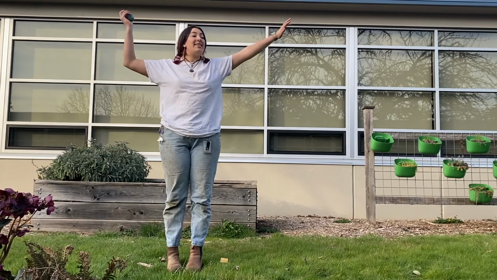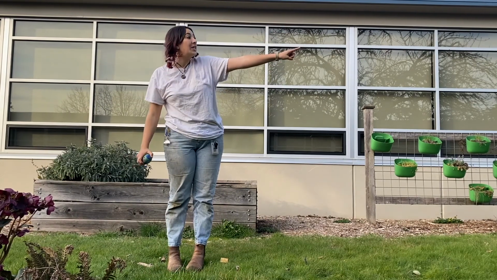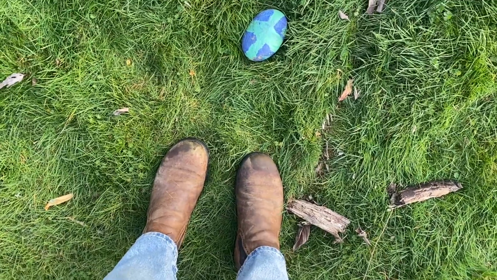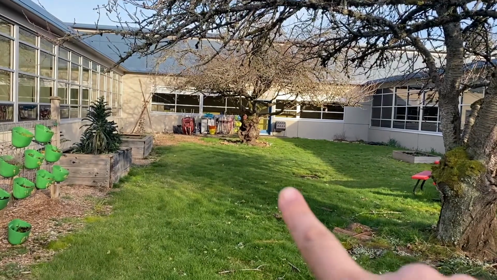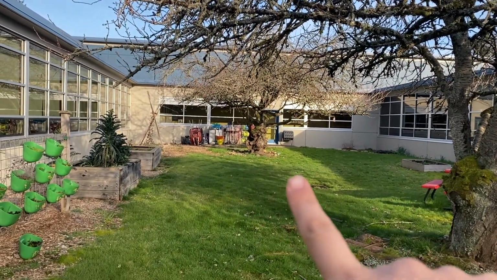I am 72 steps away from my tree. Here is where I ended. And over there is where I started. That means that the roots of our tree way over there are stretched all the way underneath the garden and clear to the other side over here.